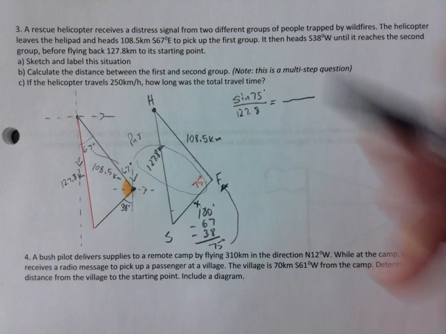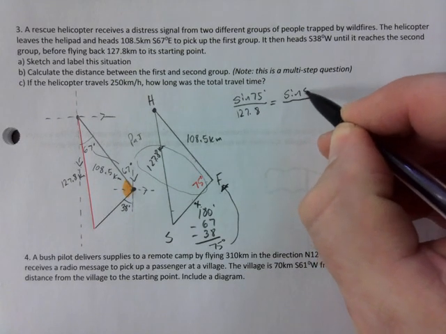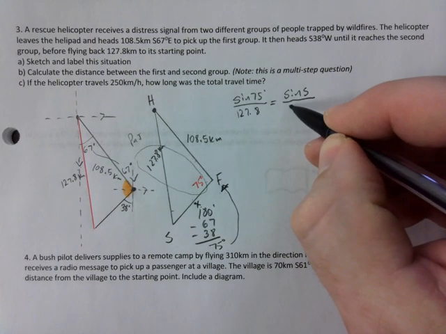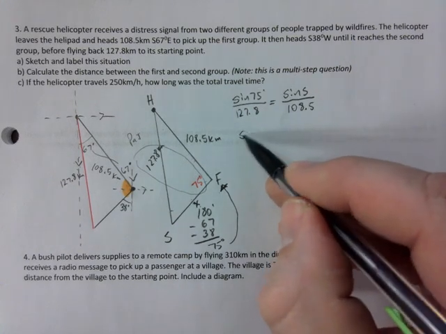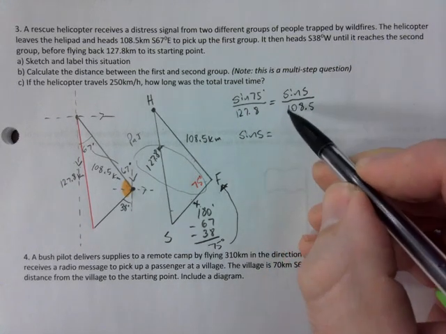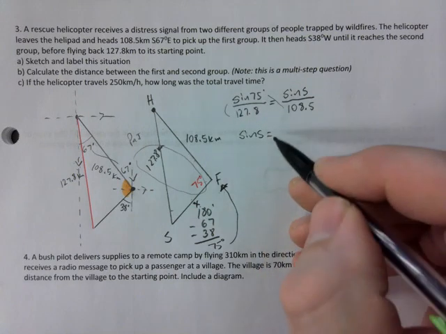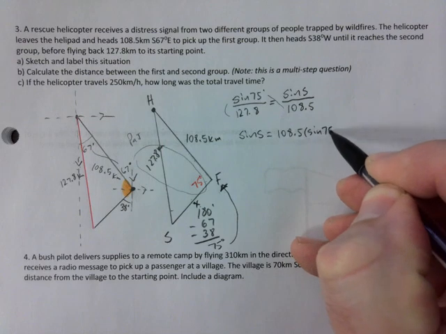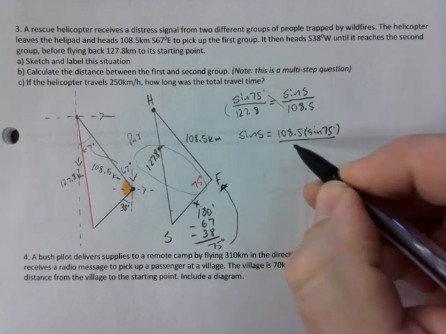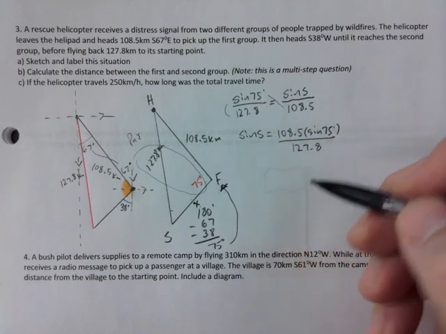Sine of S over 108.5. Sine of S, you just have to cross multiply and divide, right? 108.5 times sine of 75 divided by 127.8.